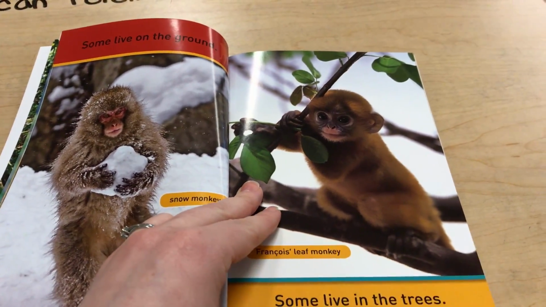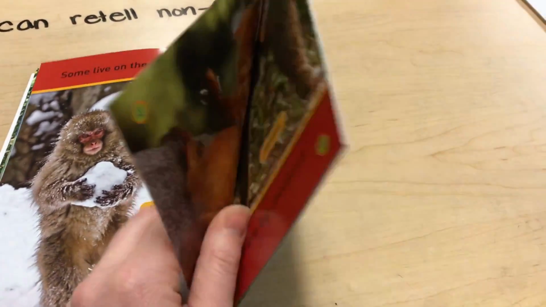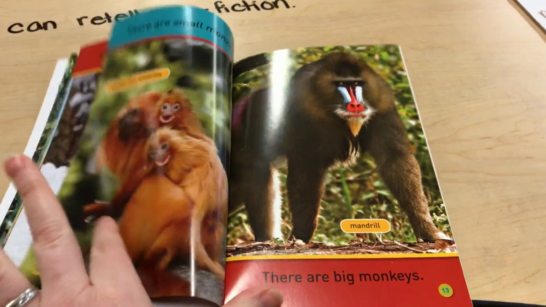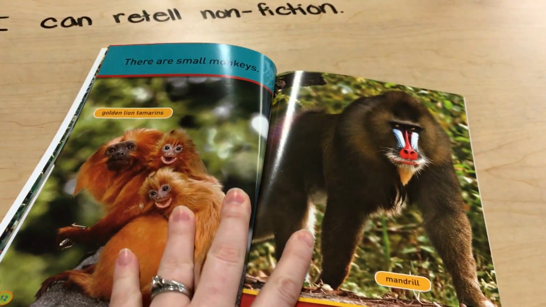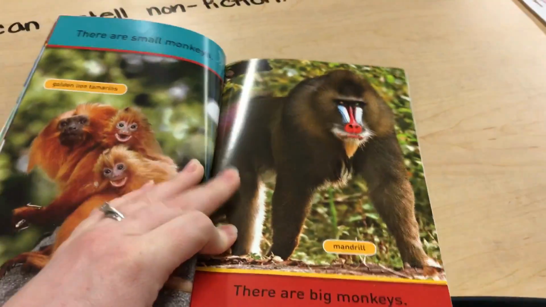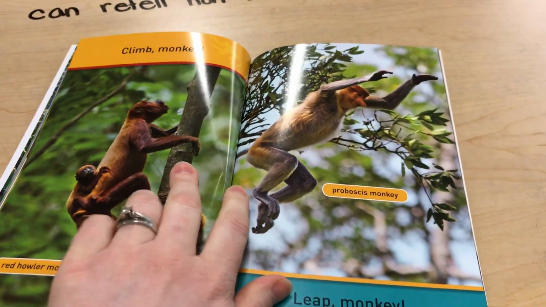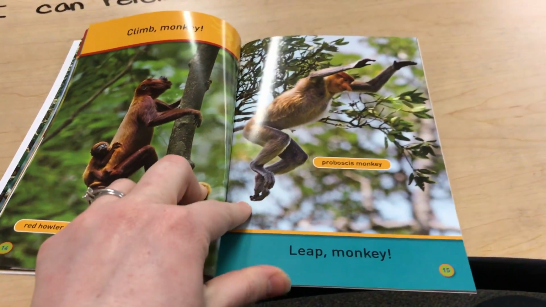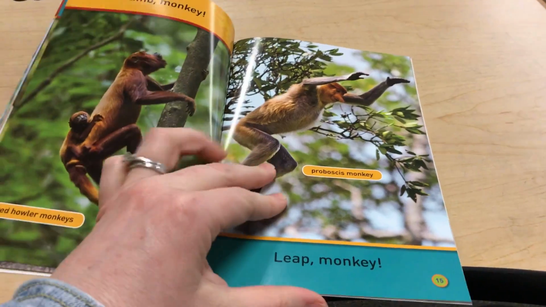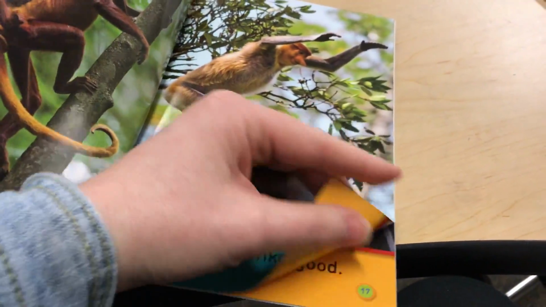Okay, so I've read about monkeys living in the rainforest, open grassy lands, on the ground, in trees. I've seen them playing and sitting together. There are small monkeys. There are big monkeys. Climb monkey. Leap monkey. So monkeys sit and play. They also climb and they leap or jump.